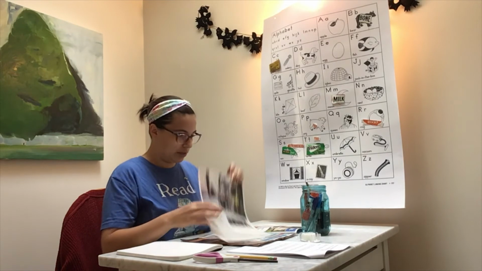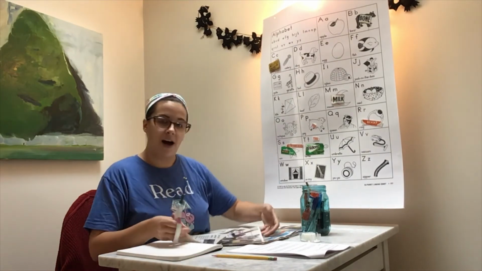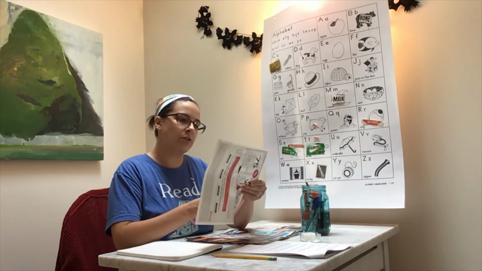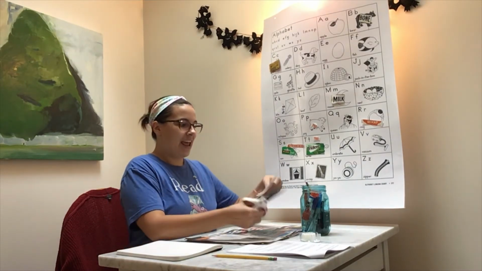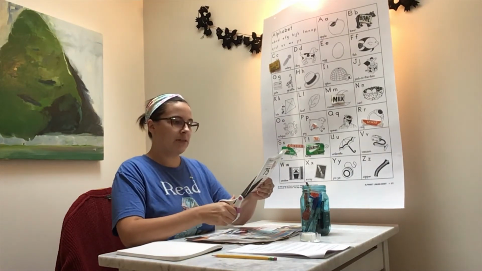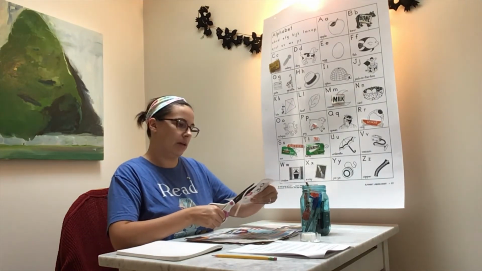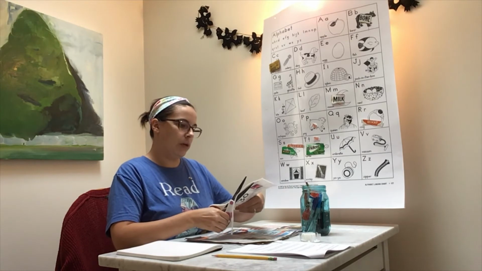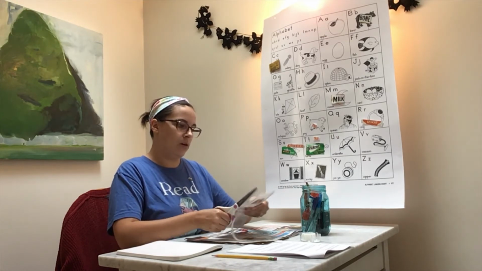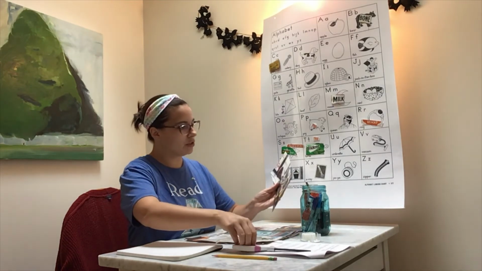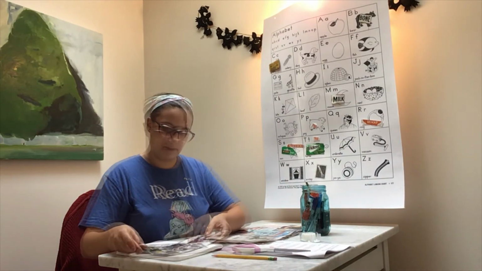Let's look through here together. It is fall, and in fall, a popular sport is football. So I'm going to cut out an image of this family watching football on the TV. We can't see the TV, but I know they're watching TV because they're all staring in the same direction, and it looks like they are inside.